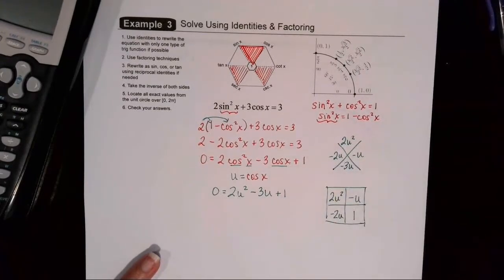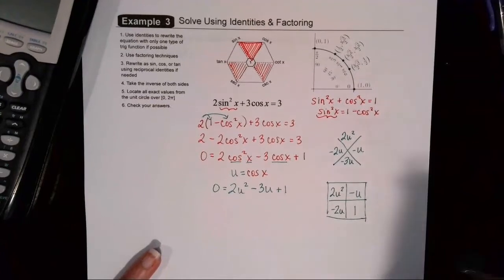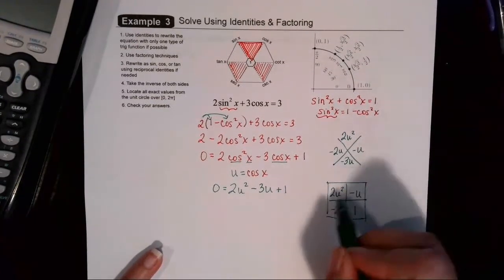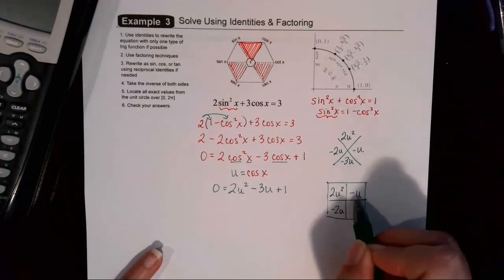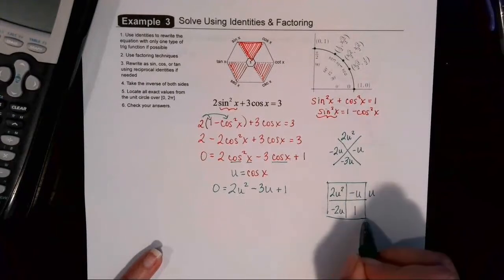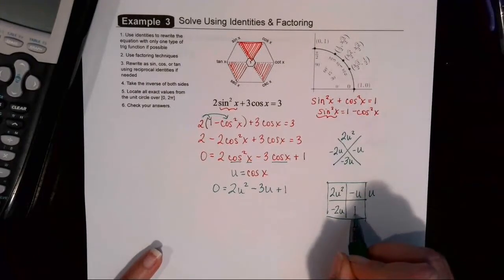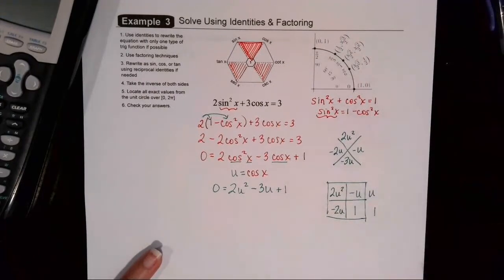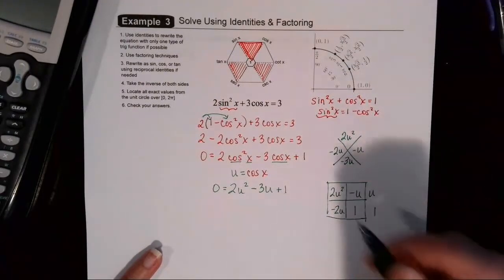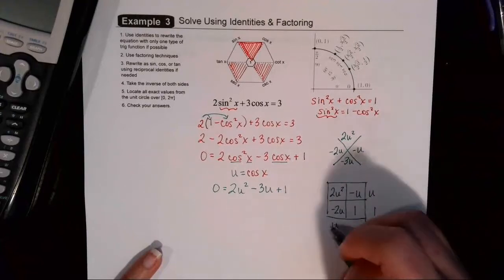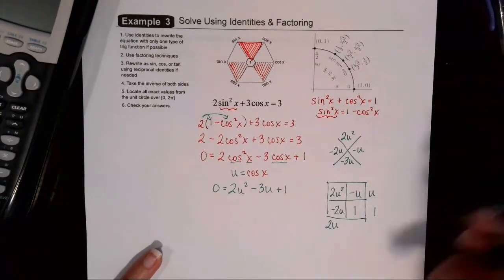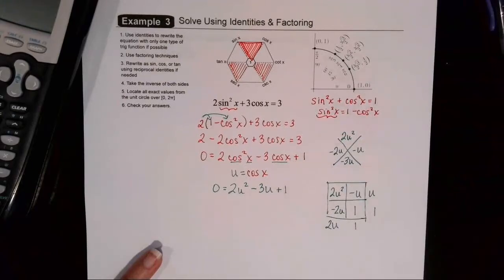That's a 1. And then in order to factor it, I'm going to go across each row and up and down each column looking for the greatest common factor. So across the first row, 2u squared and a negative u, they both have a u in common. Across the second row here, negative 2u and a 1, they have a 1 in common. Up and down the first column, 2u squared and negative 2u, they have a u in common and a 2 in common. Then the second column, negative u and 1, they have a 1 in common.